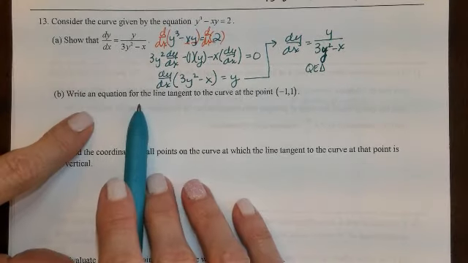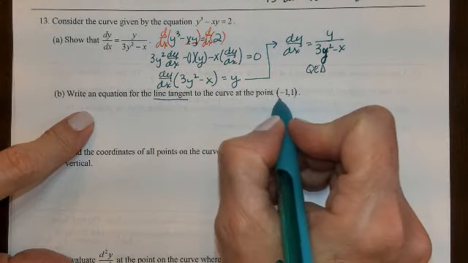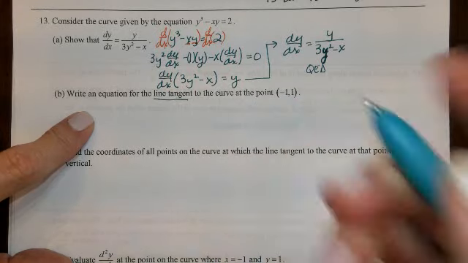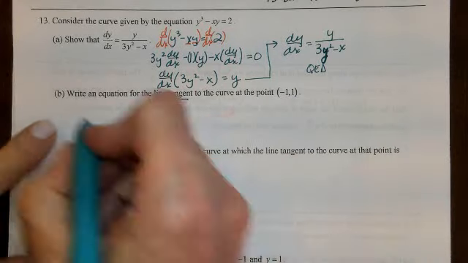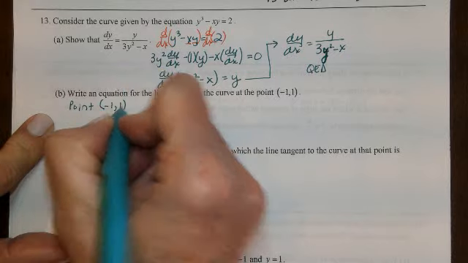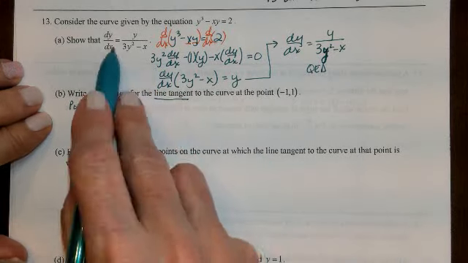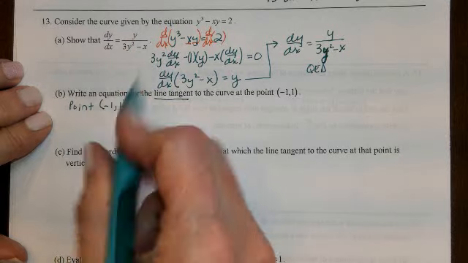All right. Write an equation for the line tangent to the curve at the point (-1, 1). Well, for any equation of a line, we need a point and we need a slope. They gave us the point and they gave us the slope right here, right?